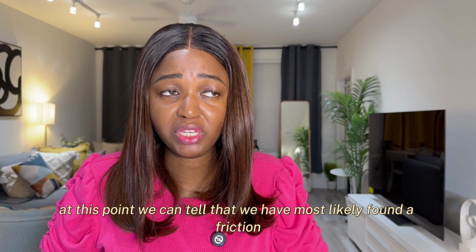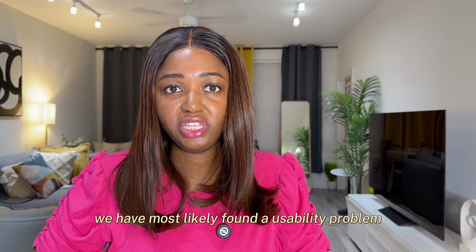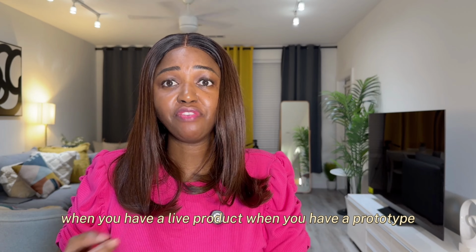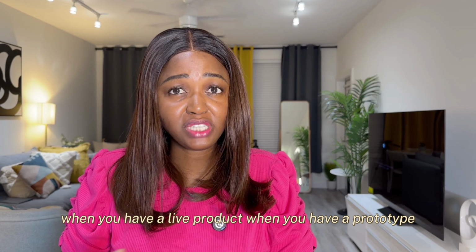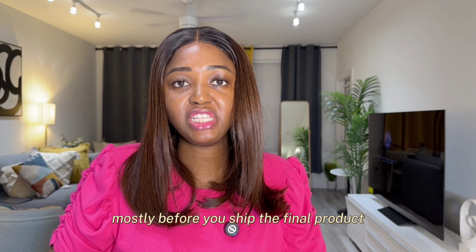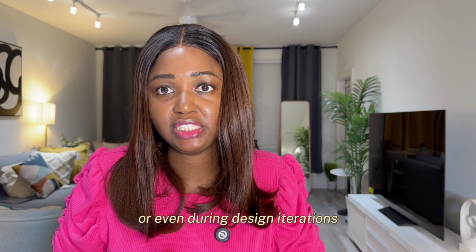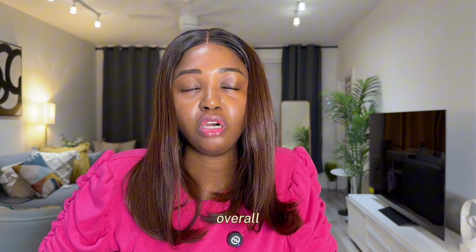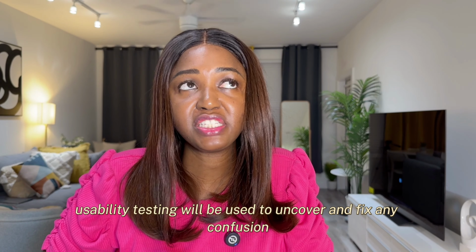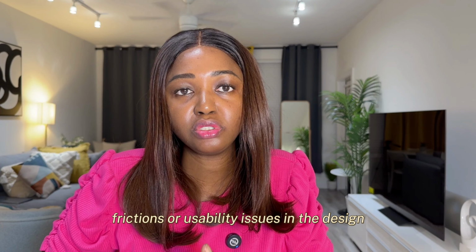At this point, we can tell that we have most likely found a friction. We have most likely found a usability problem. When do we use usability testing? When you have a live product, when you have a prototype, a wireframe that you would like to test with users. Mostly before you ship the final product or even during design iterations. Overall, usability testing will be used to uncover and fix any confusion, frictions, or usability issues in the design.